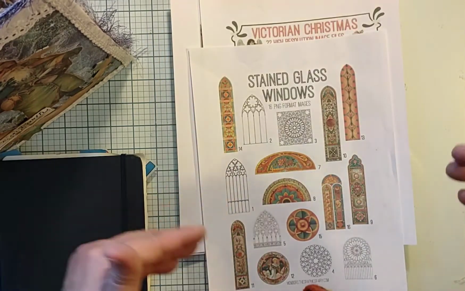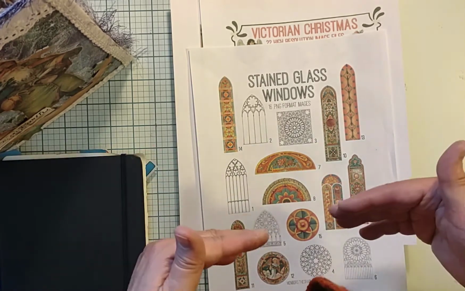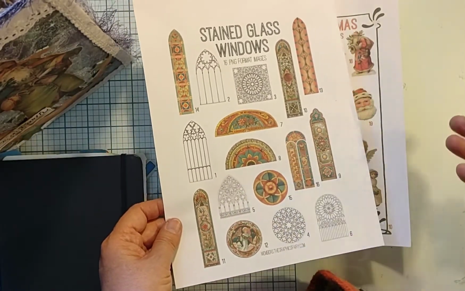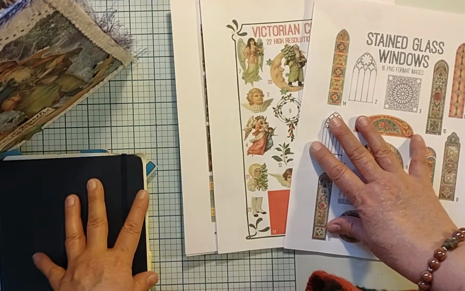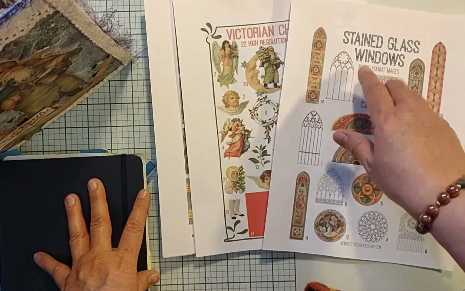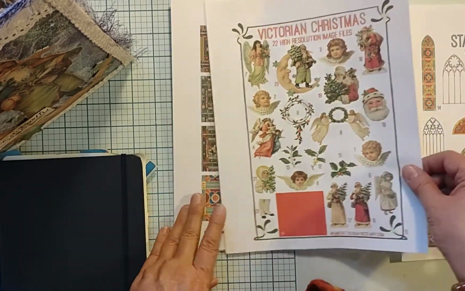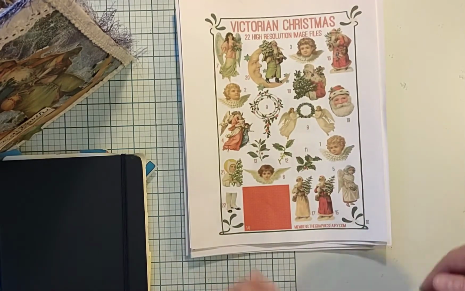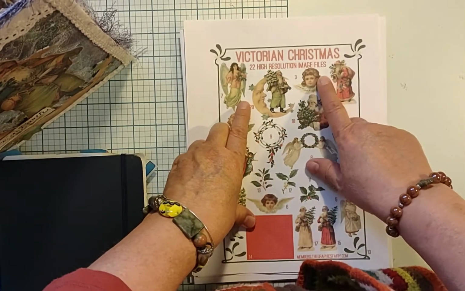And I fine tune it sometimes. For example, I narrowed the search to Christmas and saw what bundles came up under Christmas, and start there. Then on another piece of paper, I start writing down the names of different bundles. So, stained glass windows bundle, the Victorian Christmas bundle, whatever. That just lets me know, okay, when I'm going to start printing what I want to use, I'll go back and look into that bundle.